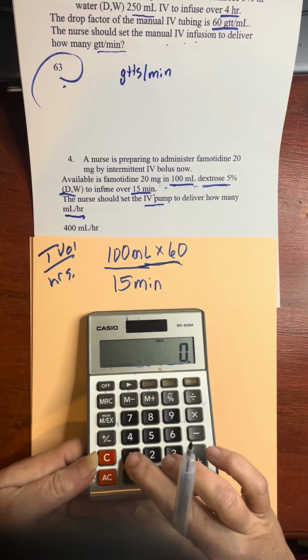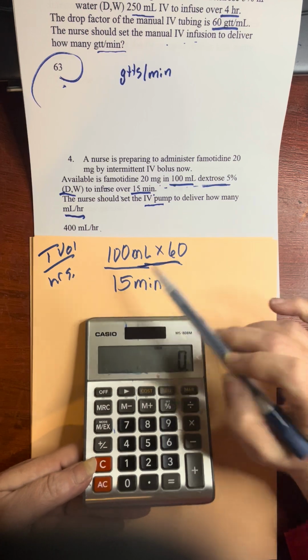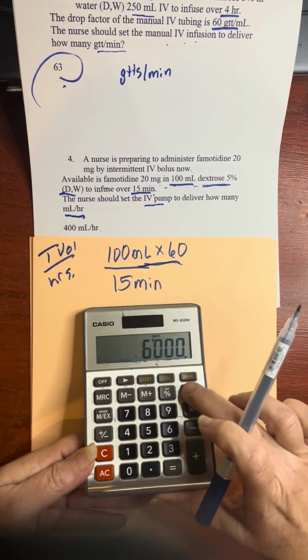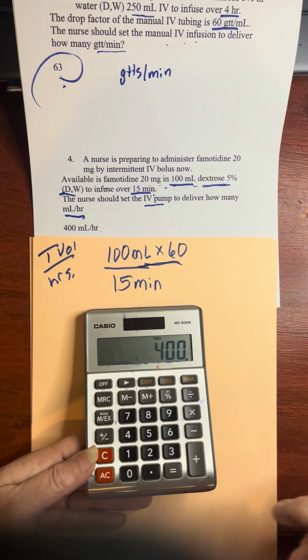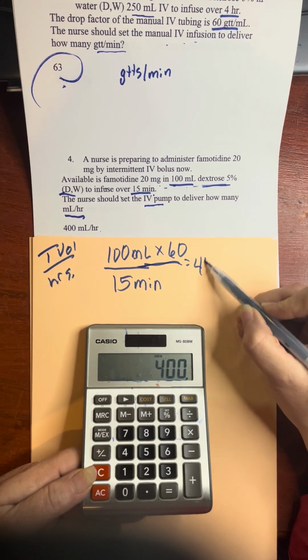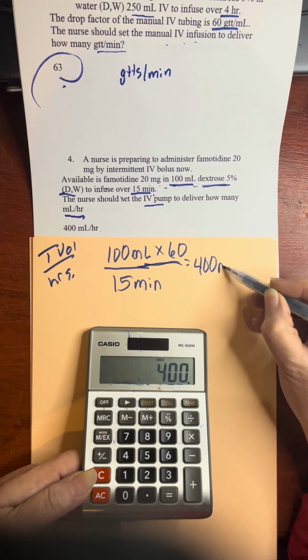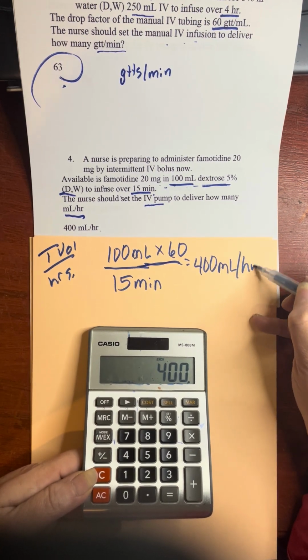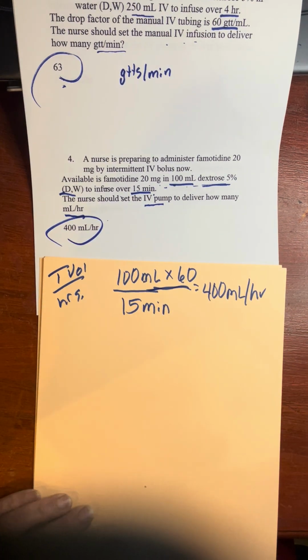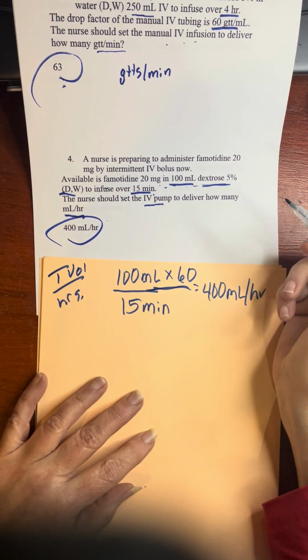I mean, okay, so we're going to do this times this divided by that. Look, 100 times 60 divided by 15. It's got to go in at 400 milliliters per hour. And look, sure enough is. But we saved another one.